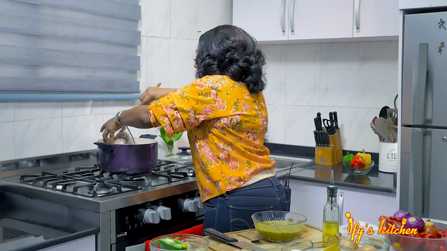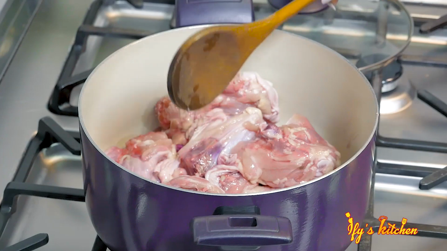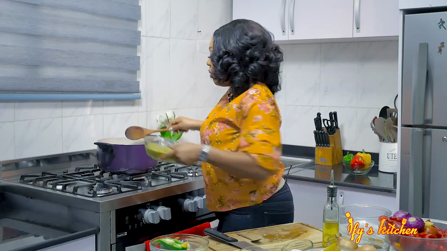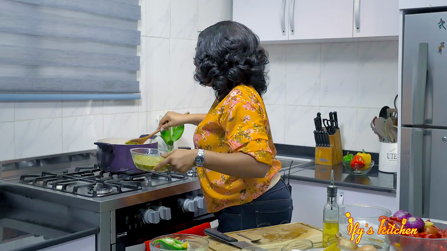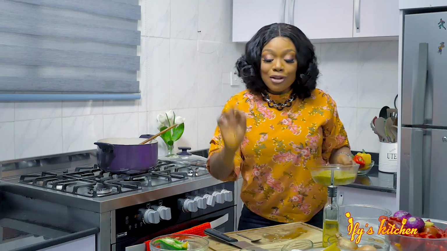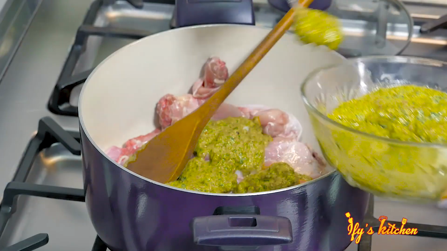My chicken has been cleaned and ready to go. This is a whole chicken that I cut into different parts, right? Now, this is my green seasoning that I will be adding into my chicken. It's going to make it so flavorful and so delicious. I love it. I can't do without it for my chicken.